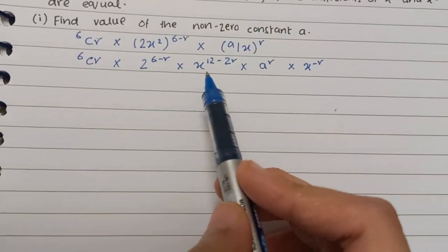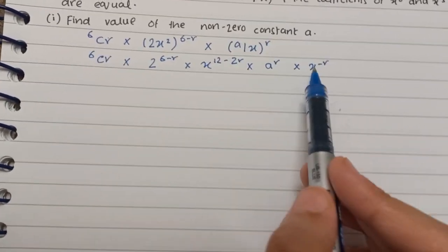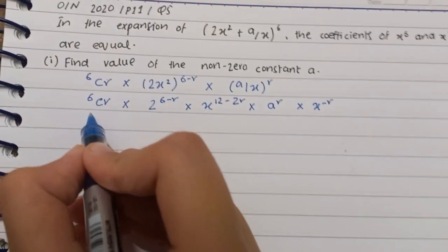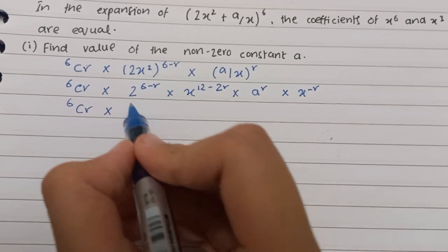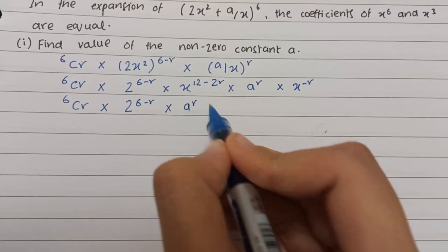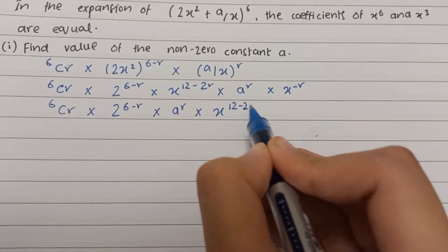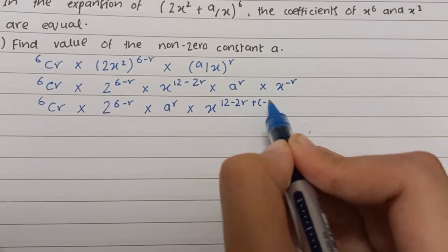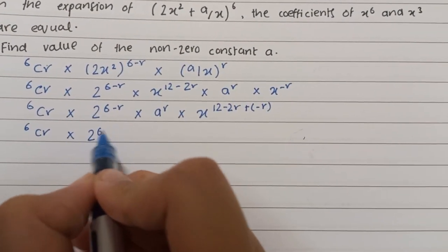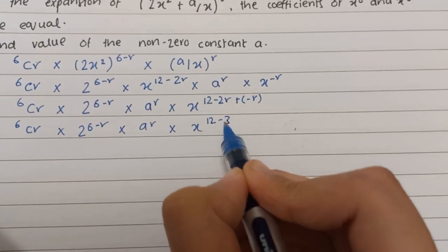Now we have two bases with x, and we're going to make them into one. Both of these bases are x, so we add their powers as they're multiplying. So we write it this way: 6Cr into 2^(6−r) into a^r first and then x at the end. It's going to be x raised to the power 12−2r plus −r, because we're adding the powers. So this is then x raised to the power 12−3r.